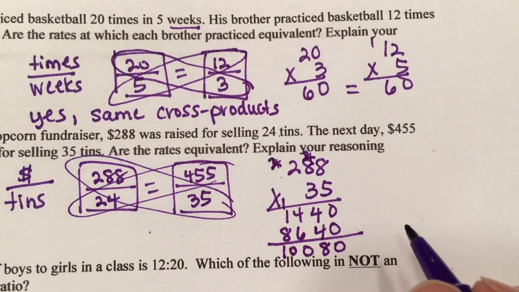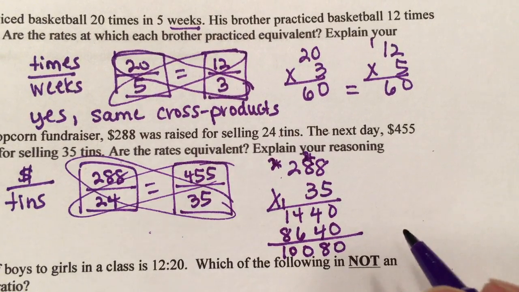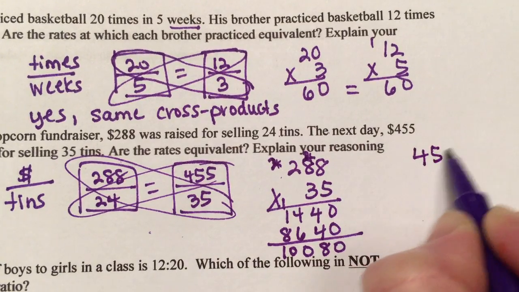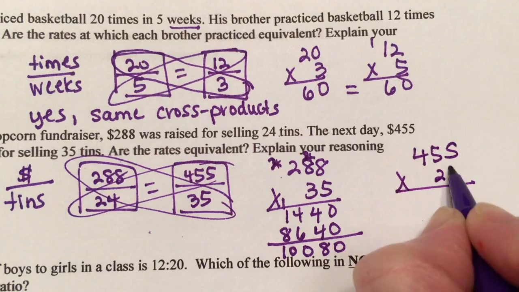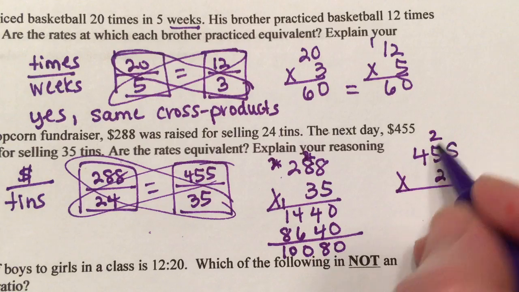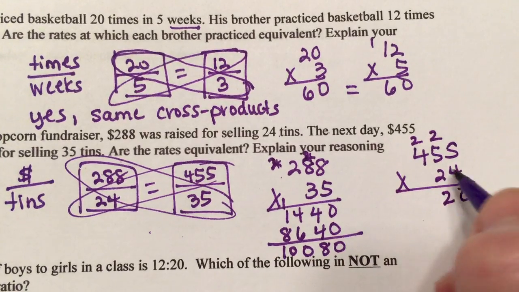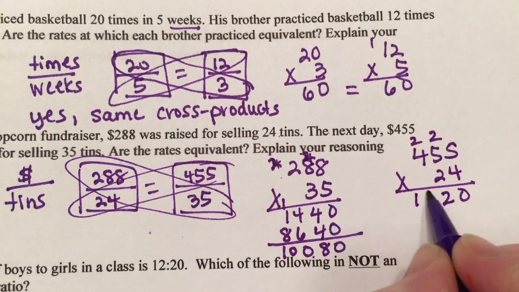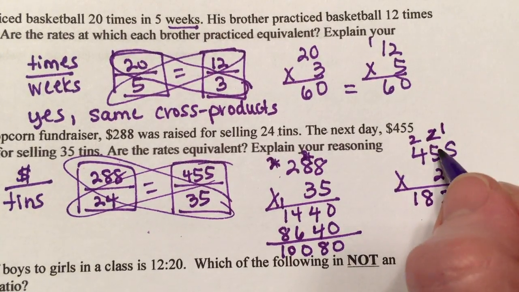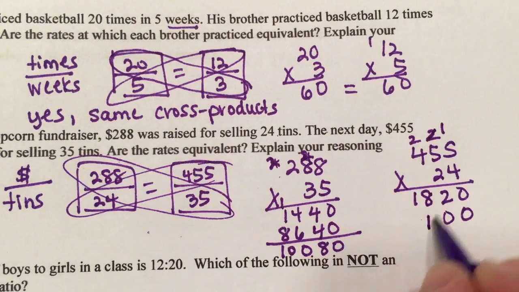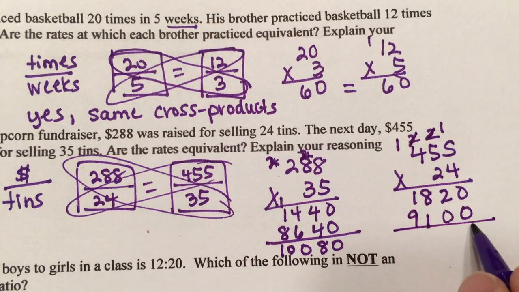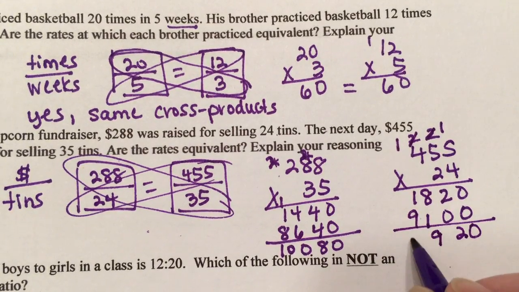Okay, and then on the next one, I have 455 times 24. So 5 times 4 is 20, carry your 2. 5 times 4 is 20, plus 2 is 22, carry your 2. 4 times 4 is 16, plus 2 is 18. Start with a 0. 2 times 5 is 10, carry your 1. 2 times 5 is 10, plus 1 is 11, carry your 1. 2 times 4 is 8, plus 1 is 9. Add them up, 0, 2, 9, and 10.